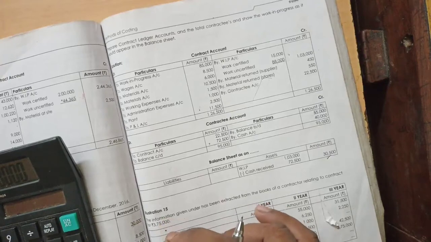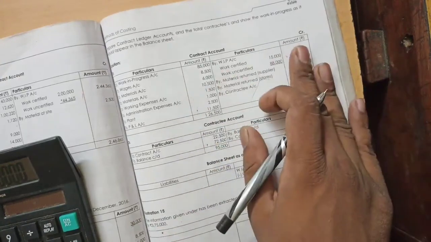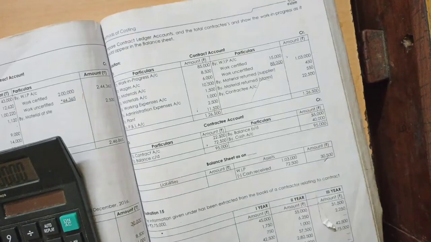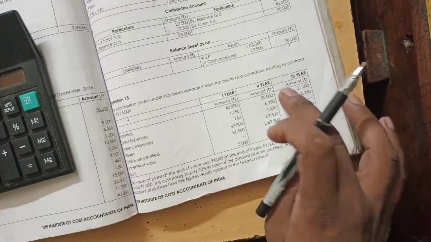So total expenses, works expenses divided by contract account. So clear.